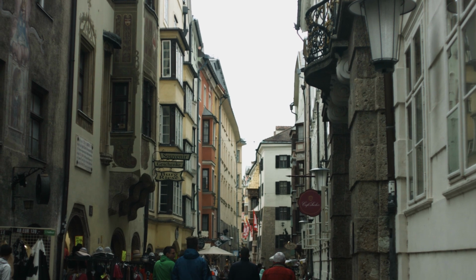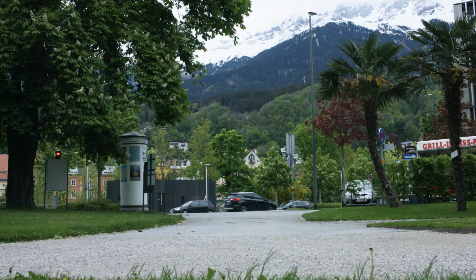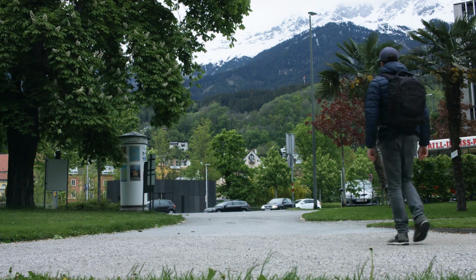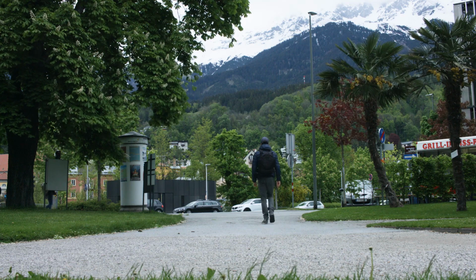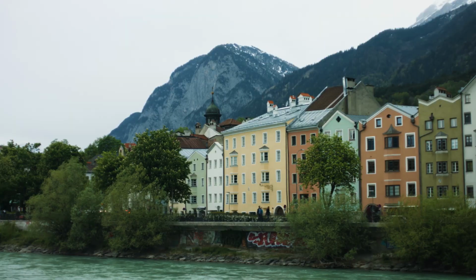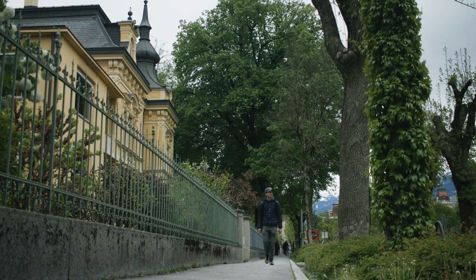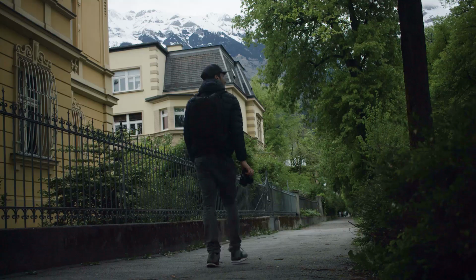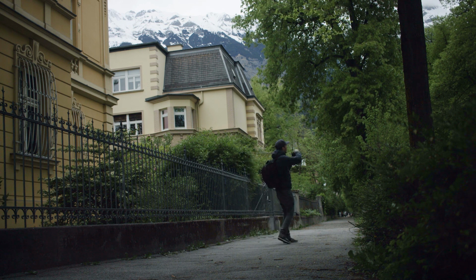Today I spent the day wandering around my new hometown, looking for nice houses I could use as reference for a new animation background I wanted to create. I found this area here in Innsbruck with a lot of old traditional buildings. I brought my camera with me and took some images as I went on.